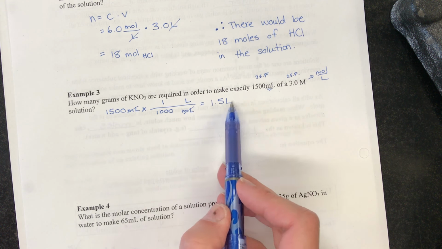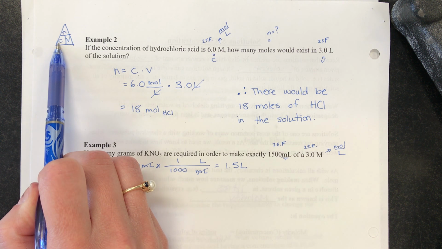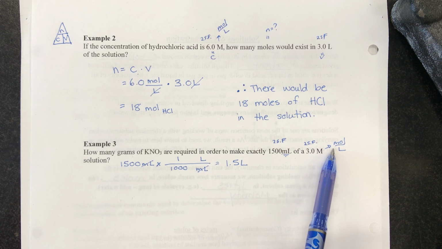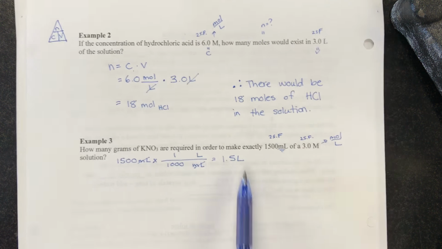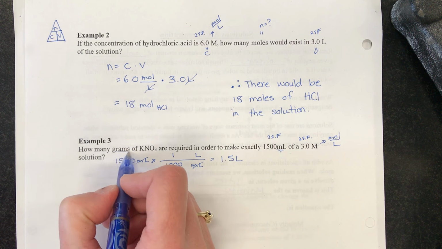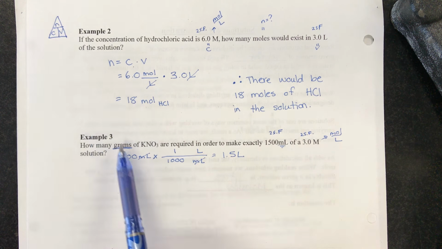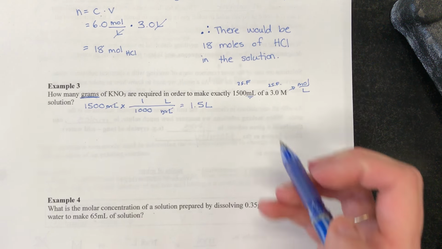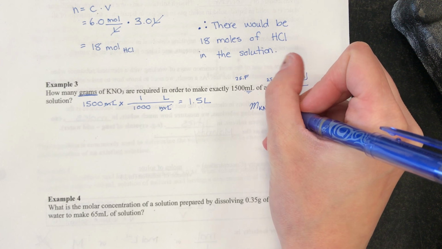We have liters now, so that's our volume component, V. Concentration we also know, so C was our 3.0 moles per liter. But we're not actually finding N in this equation, so it asked us for grams. But if we know moles, we can always get to grams using molar mass. So to do this question, we're also going to need the molar mass of potassium nitrate. So let's calculate that. Hopefully you guys remember after the long break how to calculate molar mass.